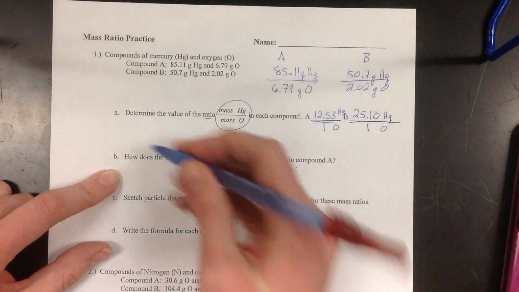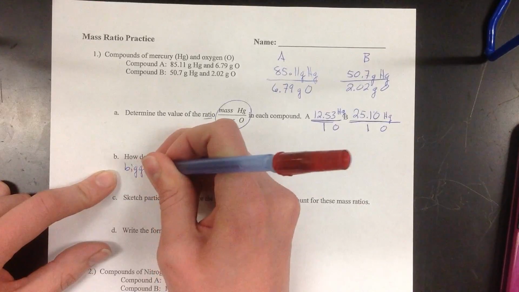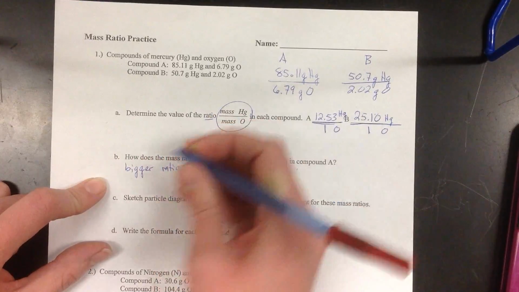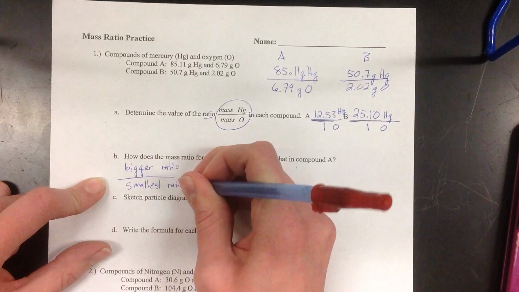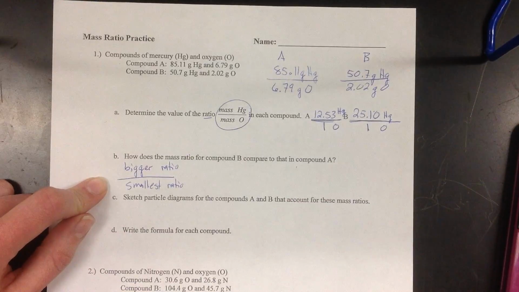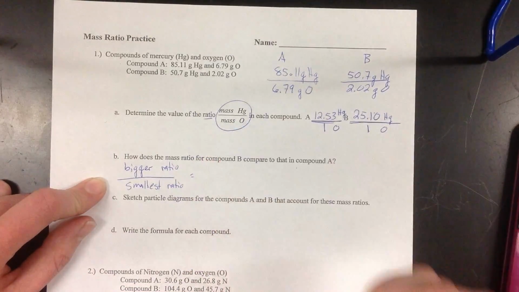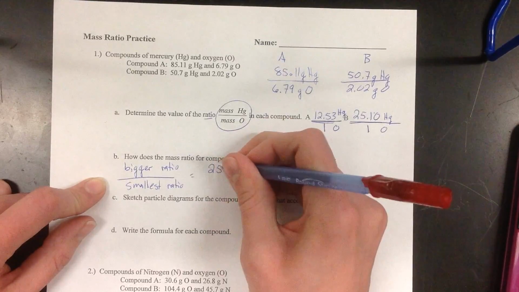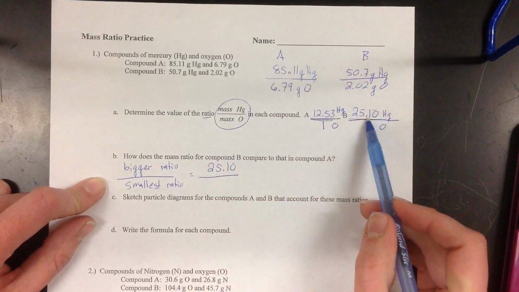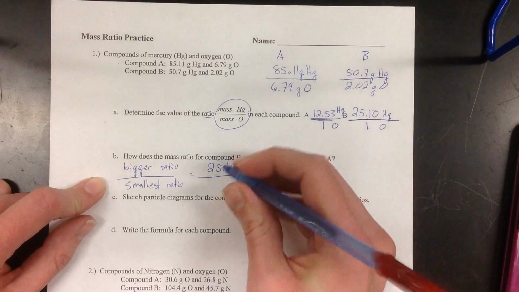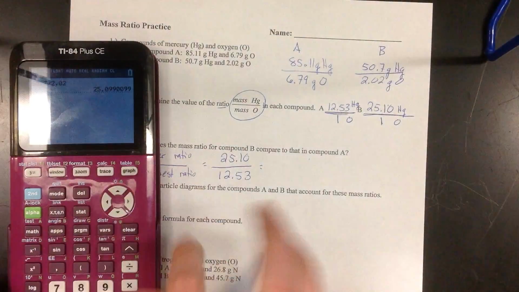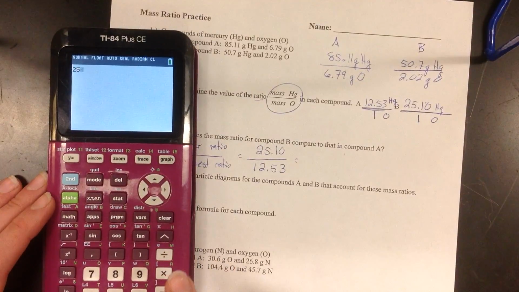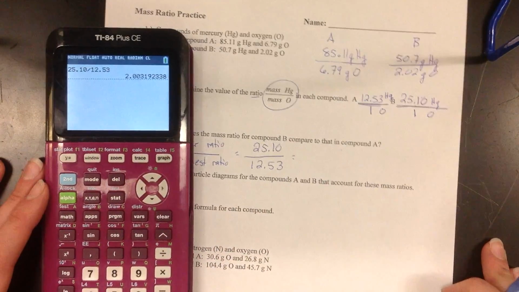So if I took the bigger ratio divided by the smallest ratio, it would tell me how many times bigger my big one is. So if I do my 25.10, because that's my bigger ratio, I'm going to divide it by my smaller number, which was 12.53. 25.10 divided by 12.53, I get 2.003.